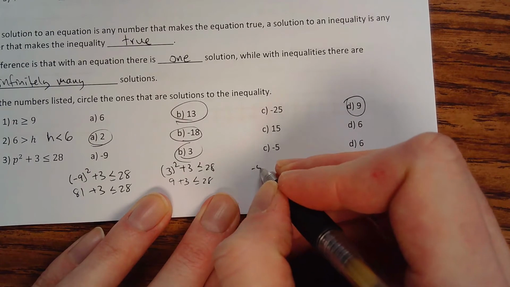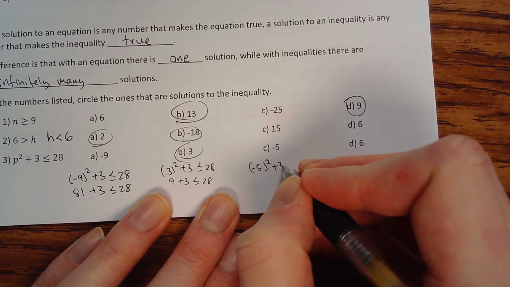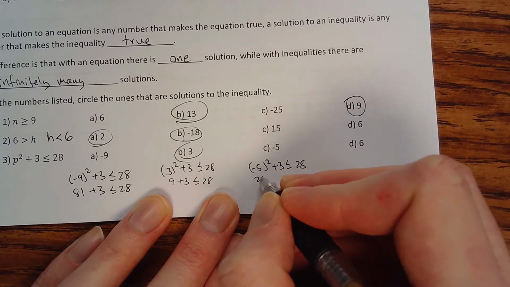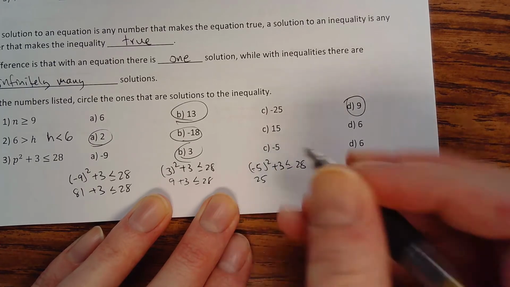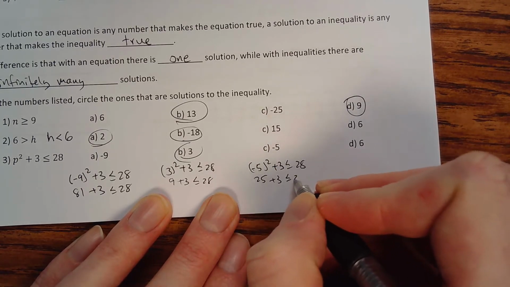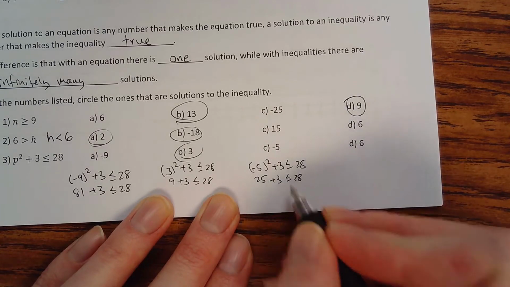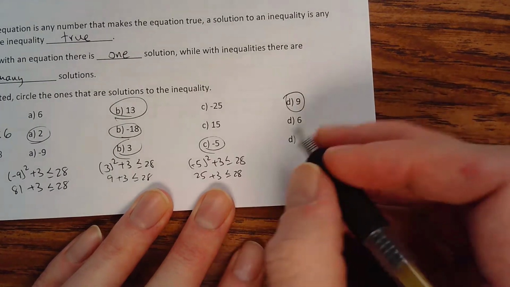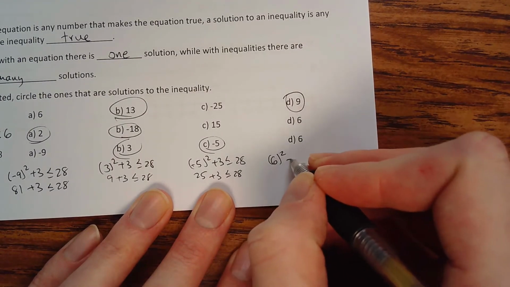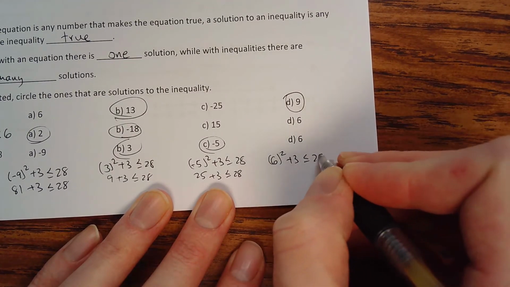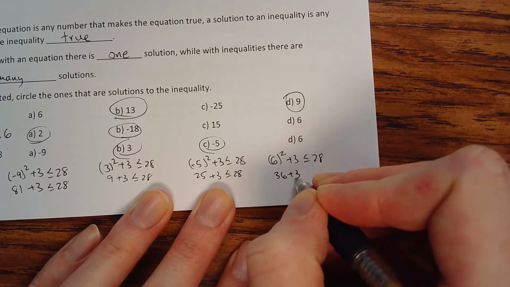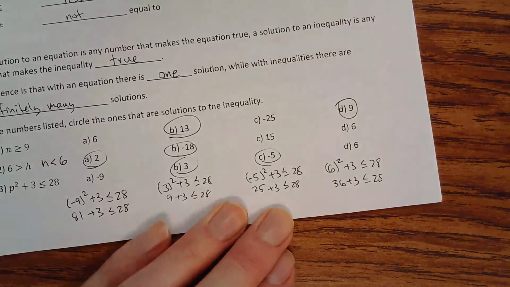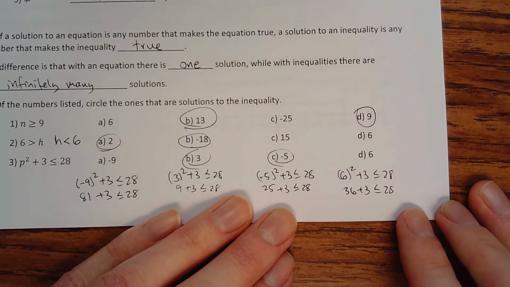Here I've got -5 squared plus 3. Is that less than or equal to 28? So this would be 25. Again, negative times a negative is a positive. Plus 3. Is 28 less than or equal to 28? Yeah, it's equal to. And the last one, 6 squared plus 3, is that less than or equal to 28? 36 plus 3 is going to be more than 28, so that's not. Okay? So, yeah, that's kind of the idea.